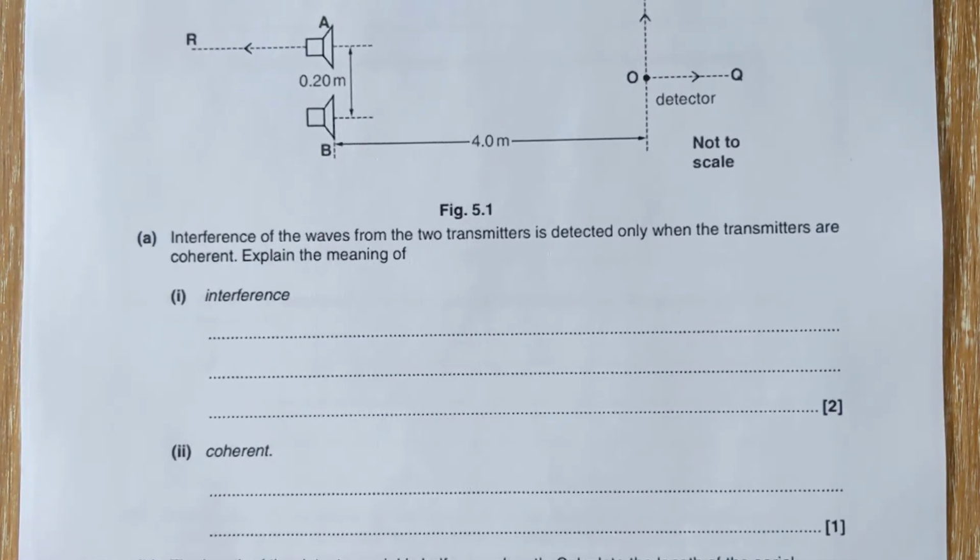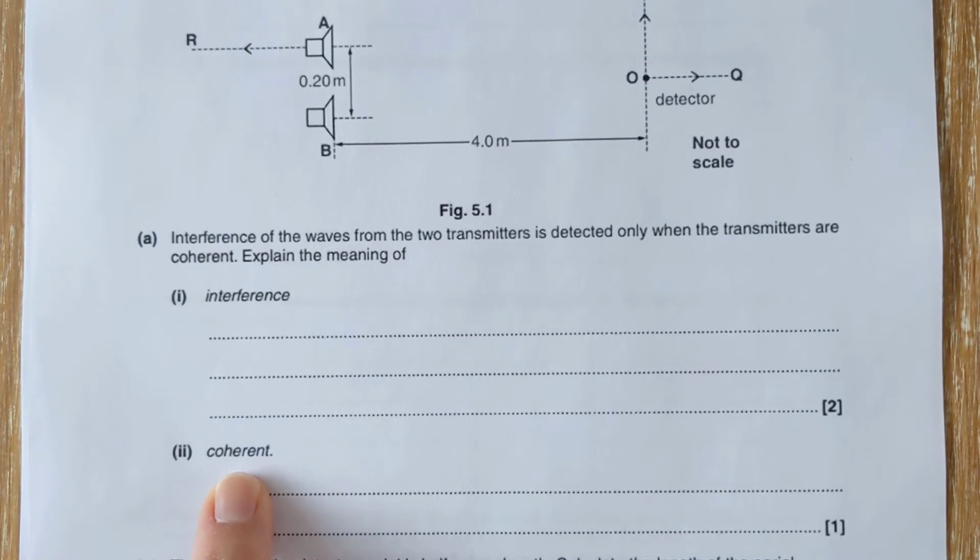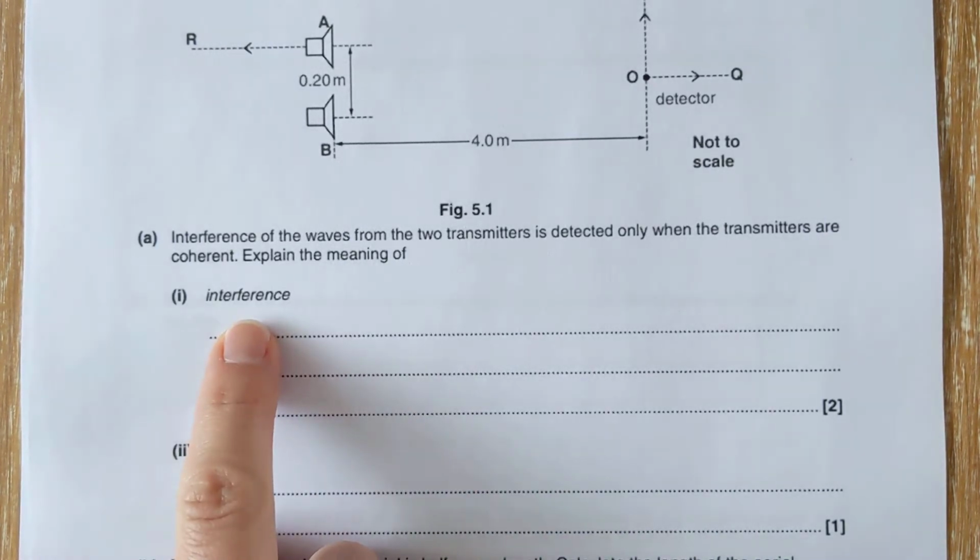Okay, so part A is definitions. Coherent is the easier of the two. Waves are coherent if they have a constant phase difference. Simple as that. If you're not sure about phase difference, go back and watch the 4th video from Wednesday last week. Okay, but now interference.